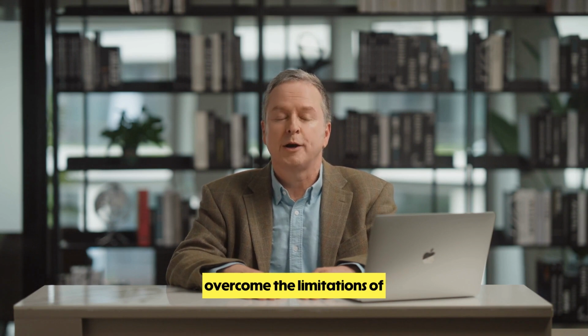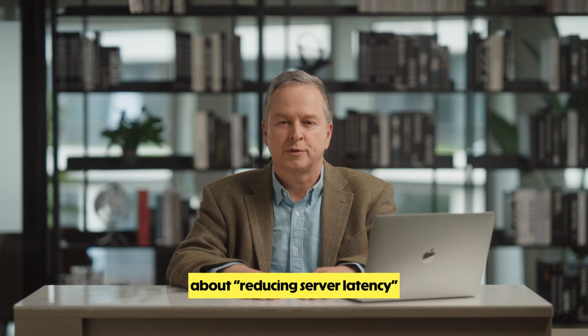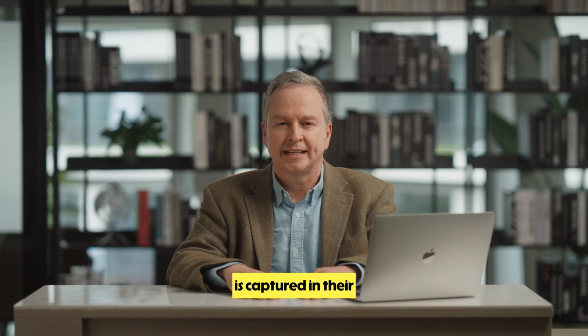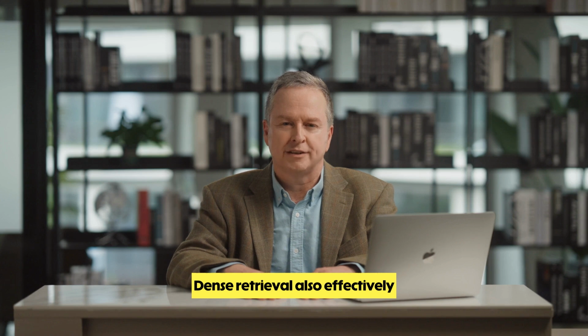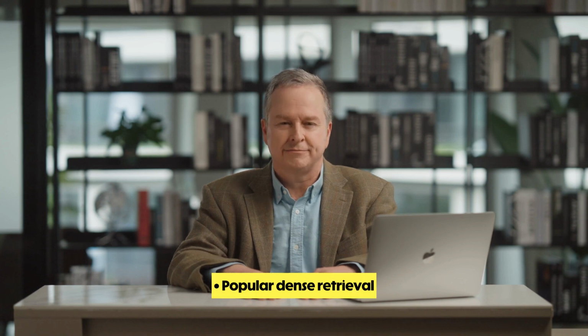This embedding approach enables dense retrievers to overcome the limitations of traditional keyword search, such as missing related documents with different wording or synonyms. For instance, a query about reducing server latency can retrieve documents discussing optimizing API response times because the semantic similarity is captured in their embeddings. Dense retrieval also effectively disambiguates ambiguous terms by using context around a query to clarify its intent.